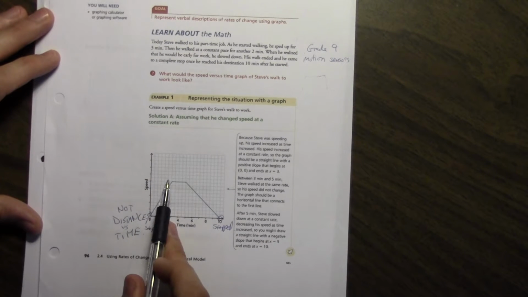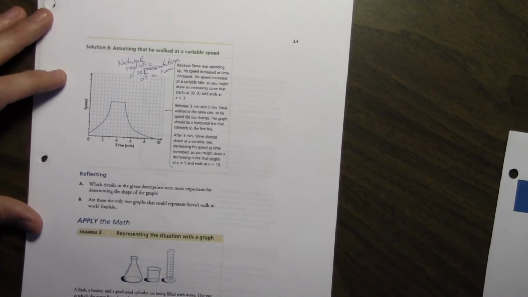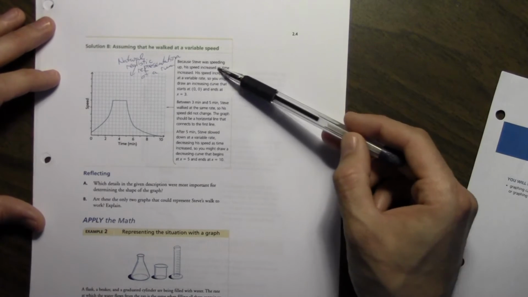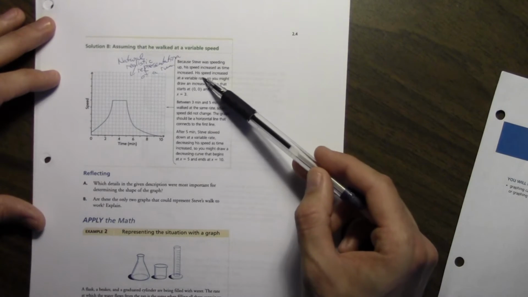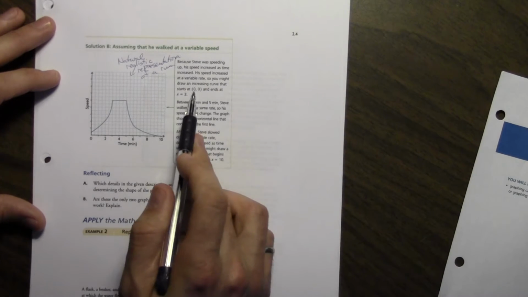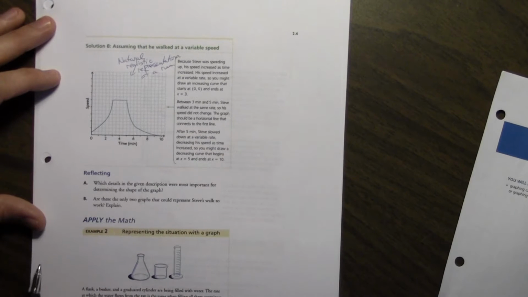We can't go constant, and then slow down all at a constant rate. No, this is much more realistic. Okay? So let's read what it says. Because Steve was speeding up, his speed increased as time increased. His speed increased at a variable rate. So you might draw an increasing curve that starts at 0, 0 and ends at x equals 3.